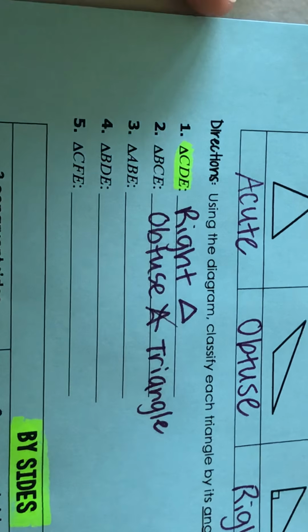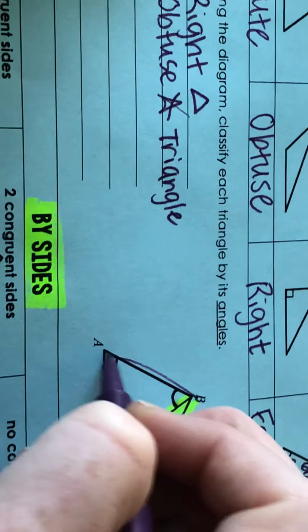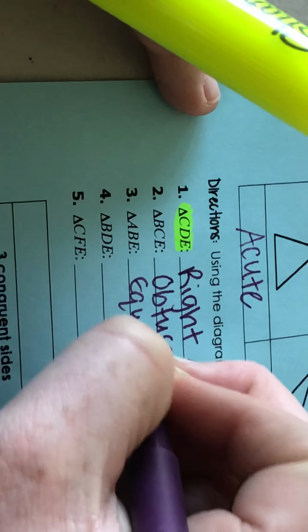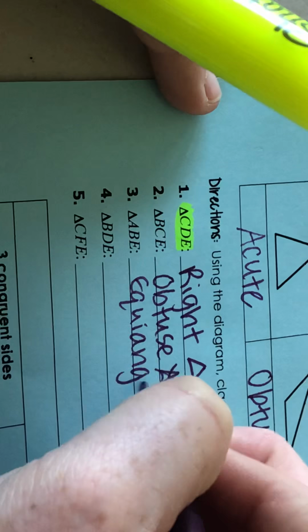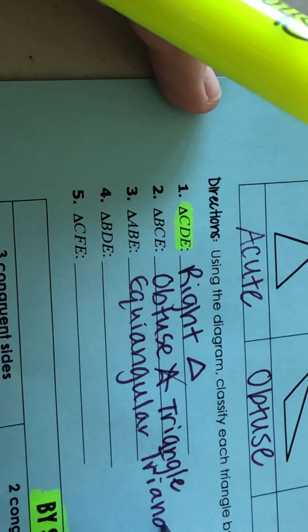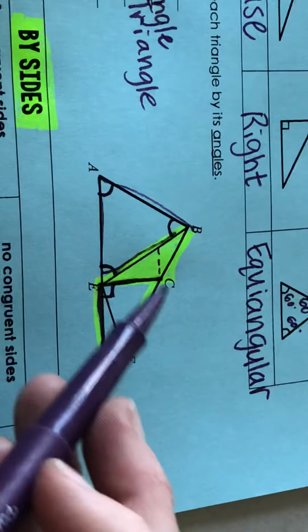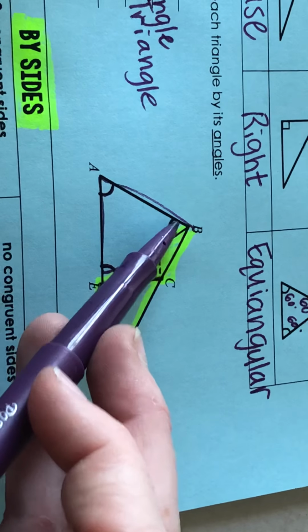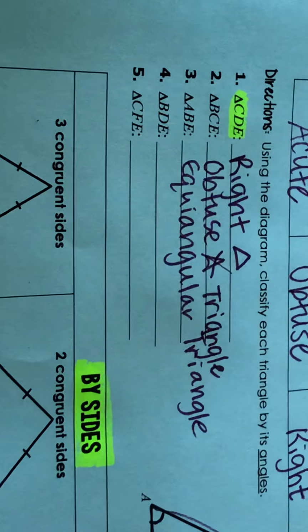Next, triangle ABE. That's our equiangular triangle because they all have that little curve at the corner. That means angle A equals angle B and angle E. So they all have to be equiangular and 60 degrees.